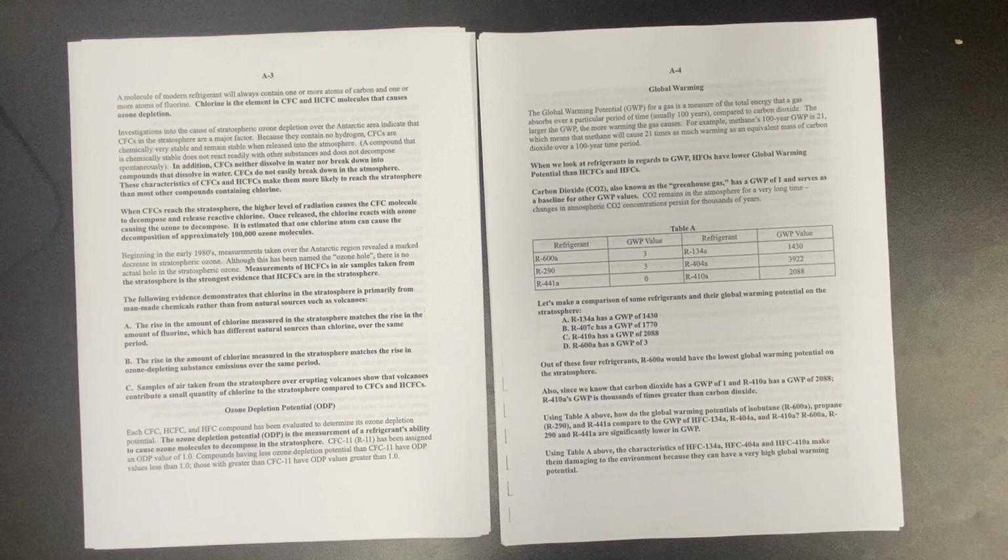Also, since we know that carbon dioxide has a GWP value of 1, and R410A has a GWP of 2,088, R410A's GWP is thousands of times greater than carbon dioxide.